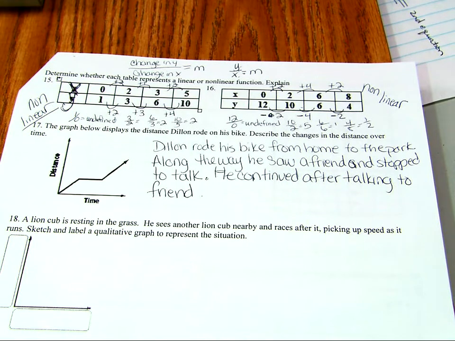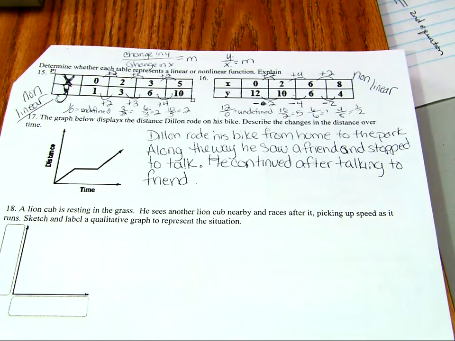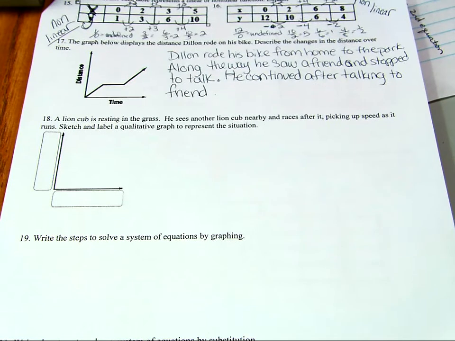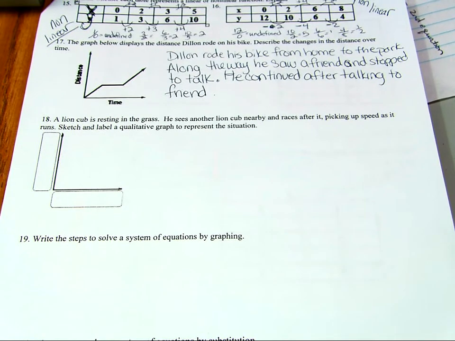So, number 18. Says a lion cub is resting in the grass. He sees another lion cub nearby and races after it, picking up speed as it runs. Sketch and label a qualitative graph to represent the situation. I'm not going to deviate from what I already know.